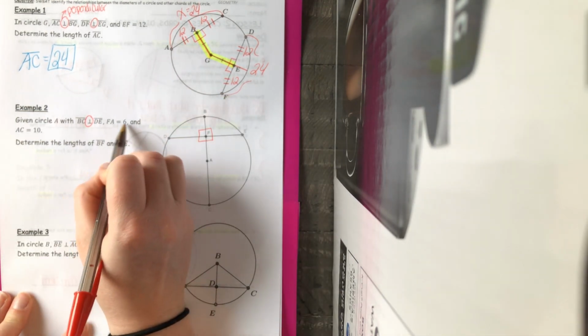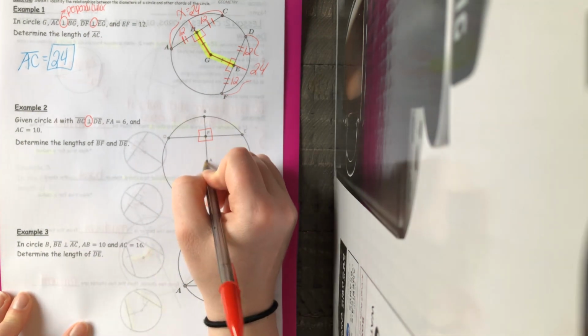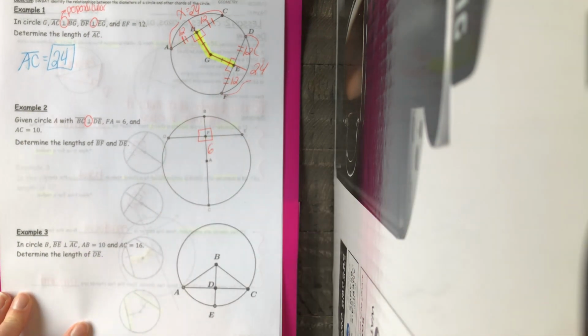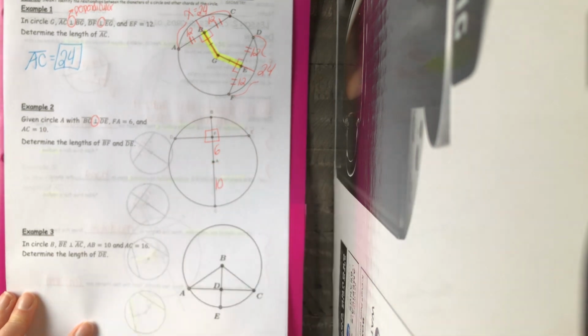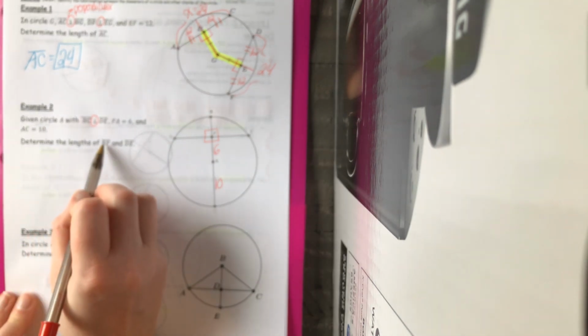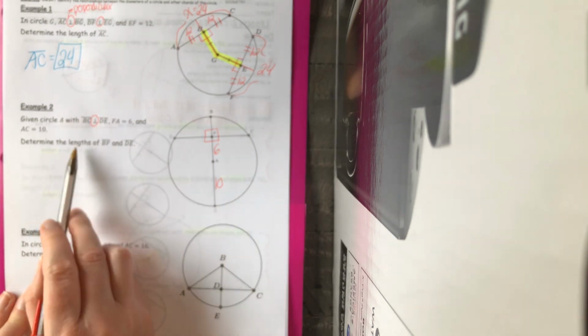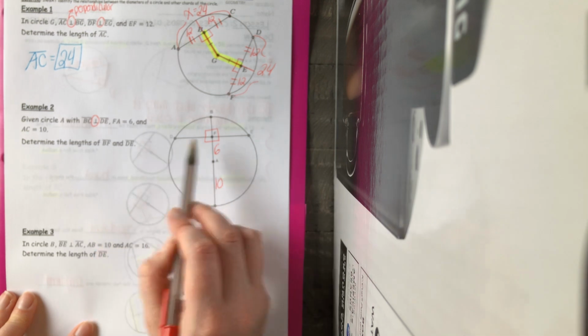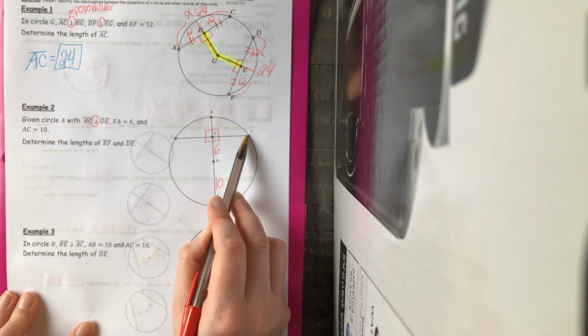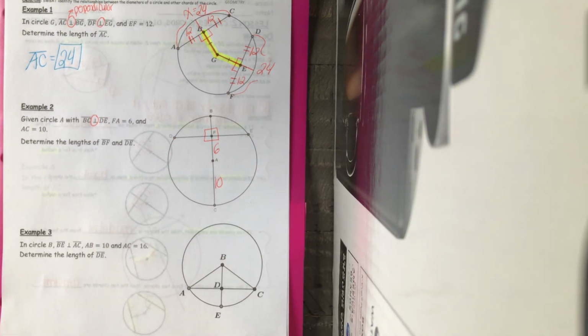I know that FA is 6. So F to A, this little chunk is 6. And I know that AC, A to C is 10. I'll add that on. And then I'm looking for 2 different pieces here. So I want to know the length of BF, this little chunk, and then DE, this entire chord. All right. So there's a lot going on here.